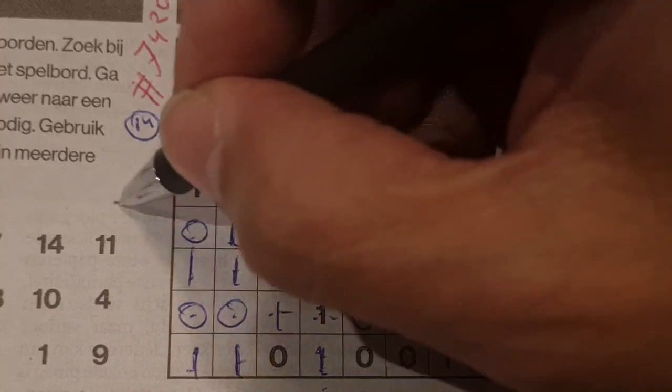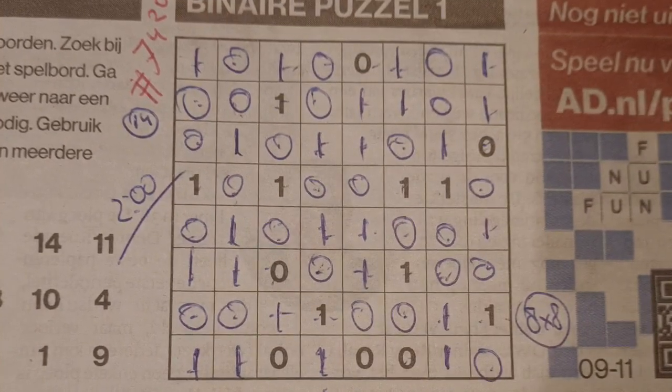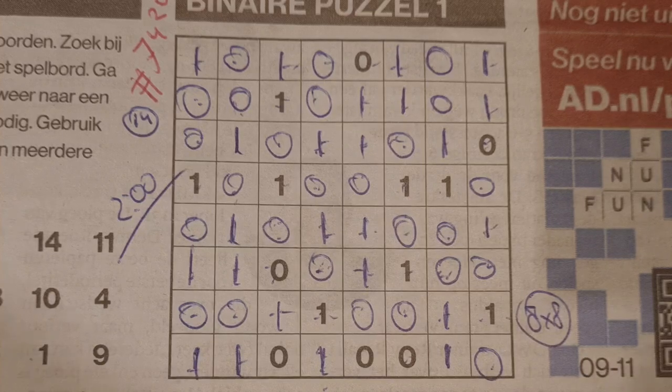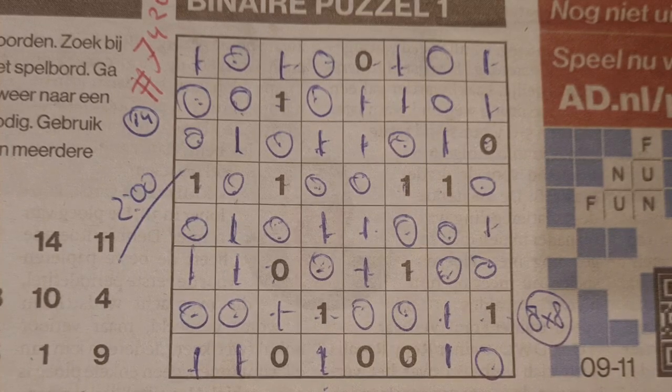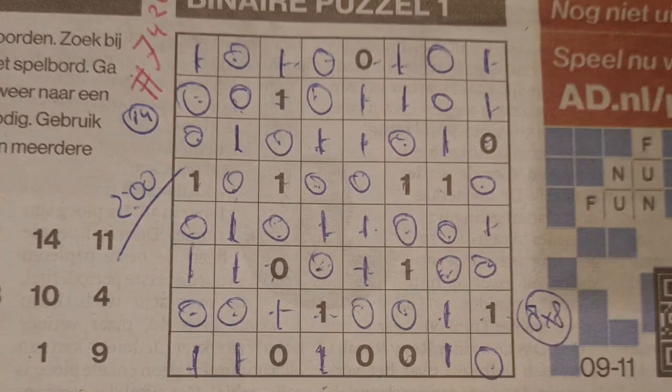Finish in 2 minutes. Well, that's a quick puzzle to solve. 2 minutes, so I'm very pleased with the time. And I like this one, yes, I really do think so. Thumbs up, otherwise thumbs down.